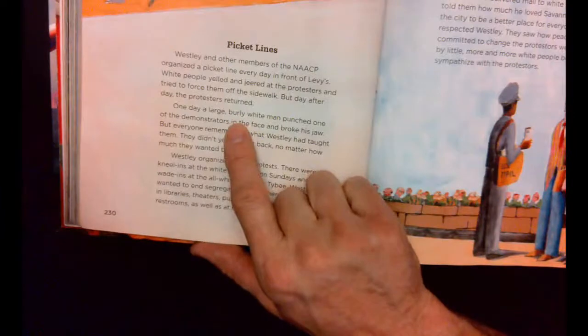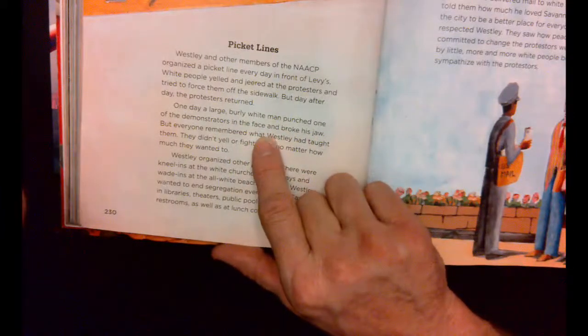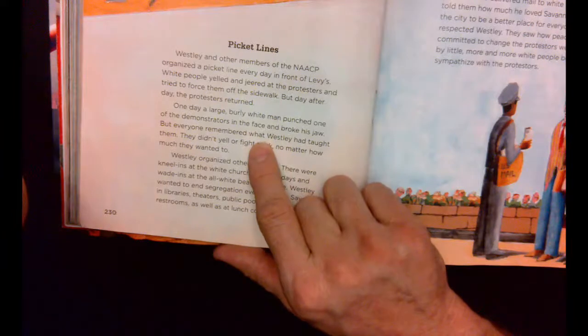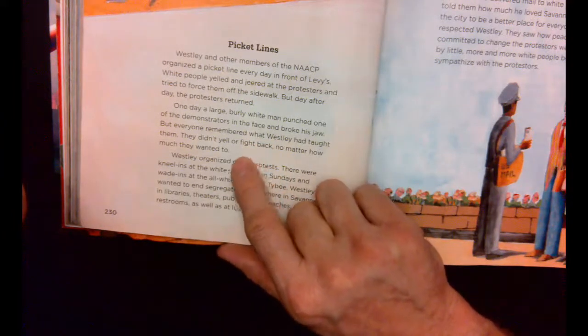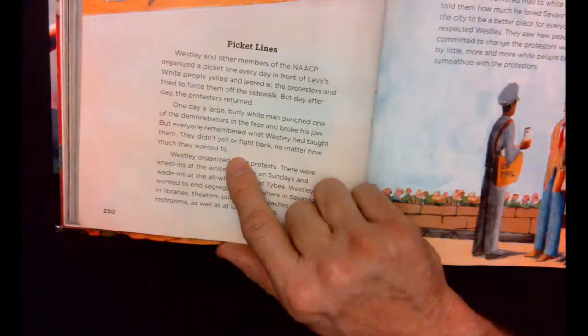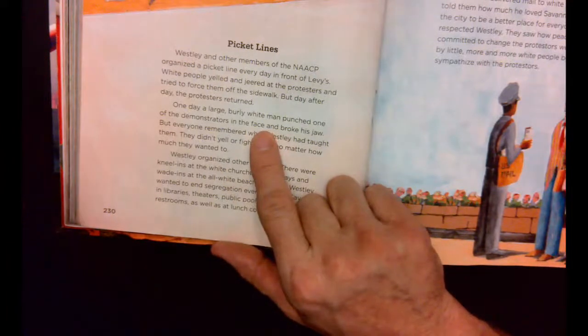One day, a large, burly white man punched one of the demonstrators in the face and broke his jaw. But everyone remembered what Wesley had taught them. They didn't yell or fight back, no matter how much they wanted to. This guy's got tons of self-control, because that would be pretty hard, to turn the other cheek. I wonder where Wesley got his teachings from.